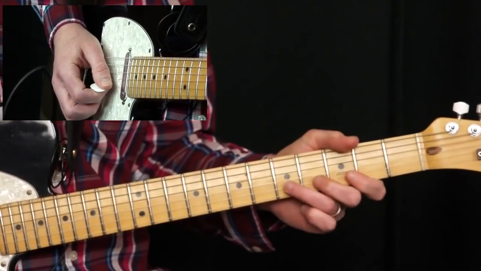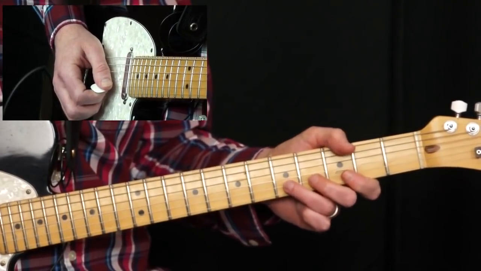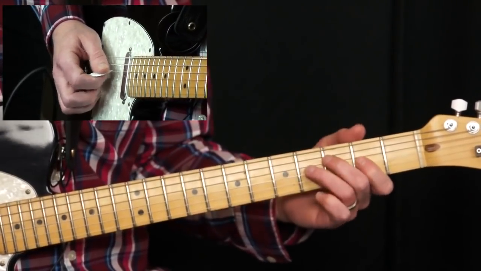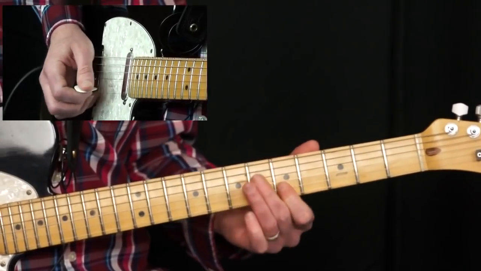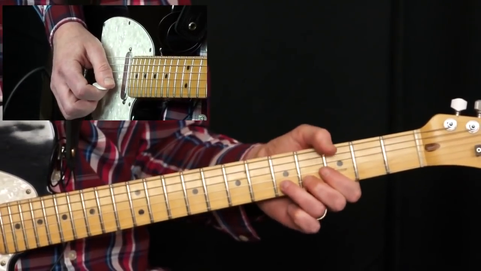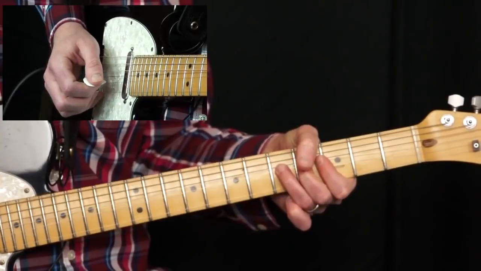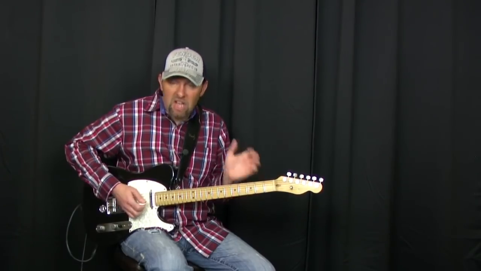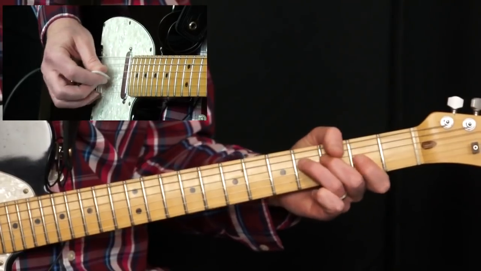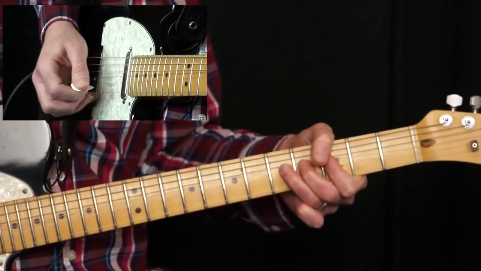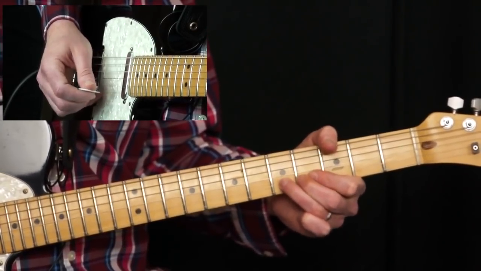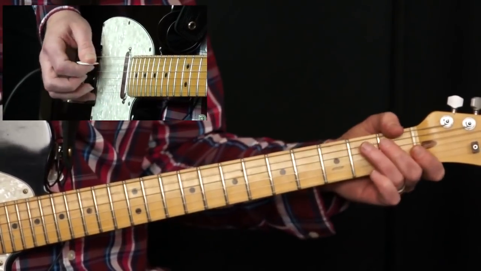All right, take this 2nd string, 5th fret, and instead of sliding, we're going to bend this note, ascend and descend. Vibrato at the end.